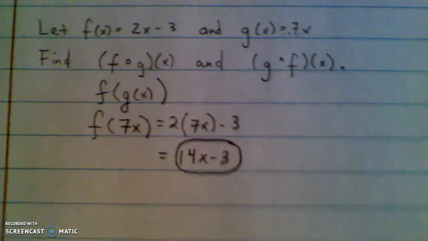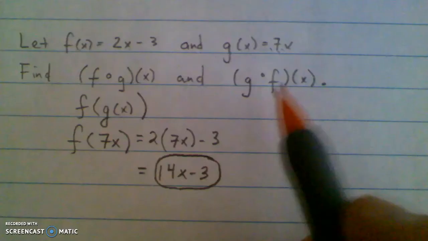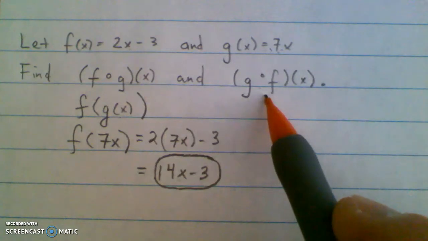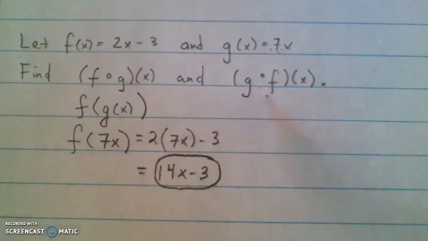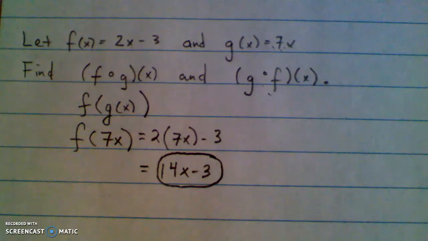So the next question is, what's going to change with g of f of x? It's a similar concept, but it definitely shouldn't be the same. Yeah, it's just a change of order, right?